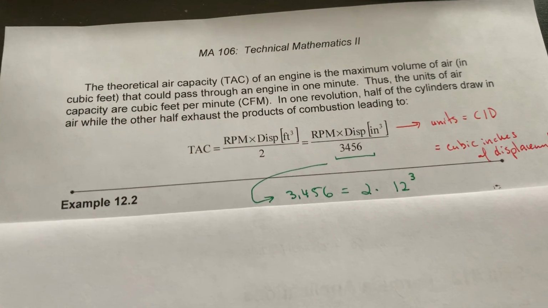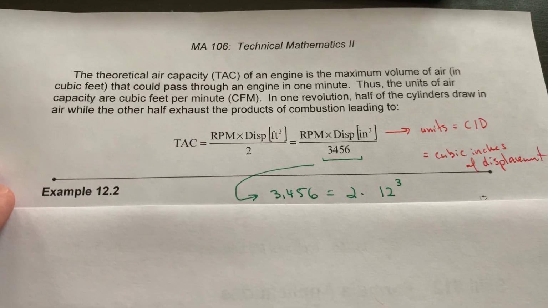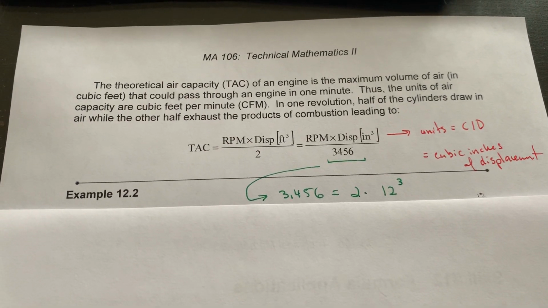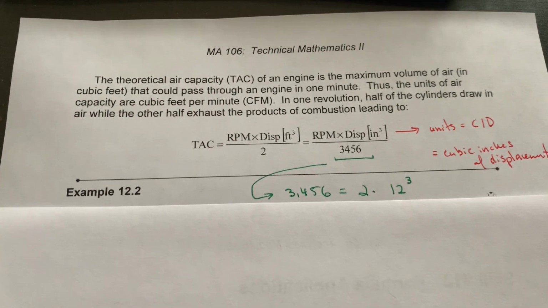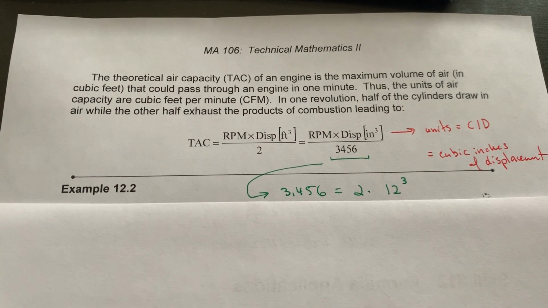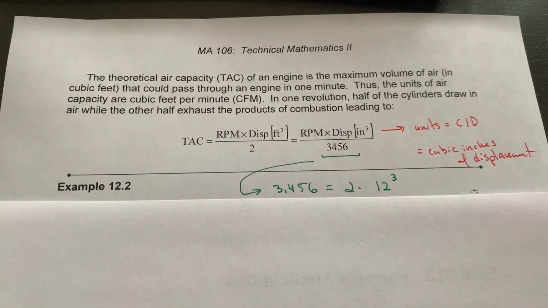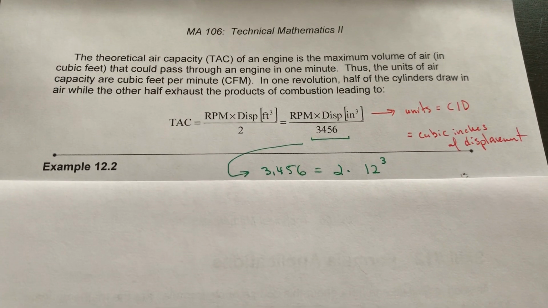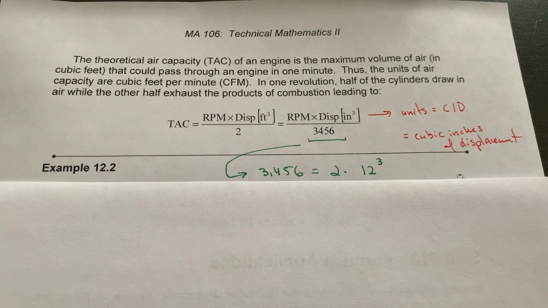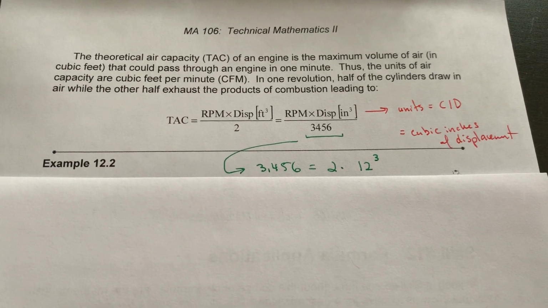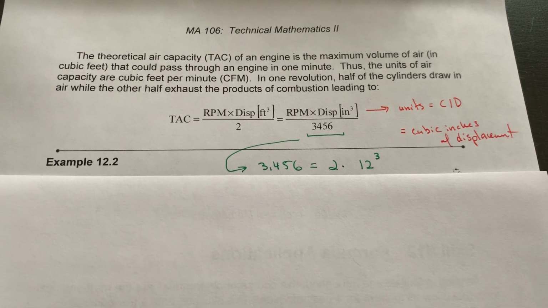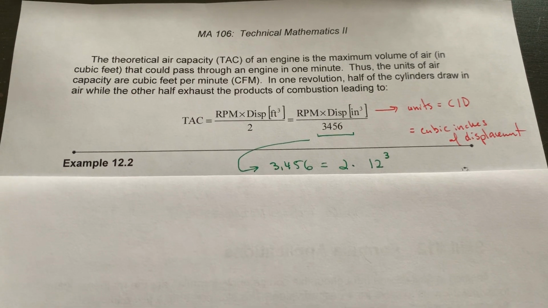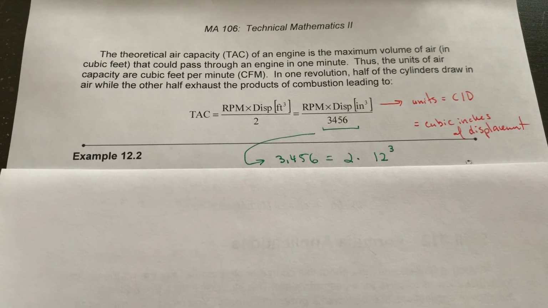In theory, it's however many revolutions we're doing in a minute times the displacement, which is just our volume, and then divided in half because half the cylinders are intaking and the other half are exhausting. Now, there is a unit conversion that happens because, of course, there is. Normally, our displacement is measured in cubic inches. So CID is our normal displacement, cubic inches of displacement. That tends to be what we use, because we're doing this from an American units perspective.